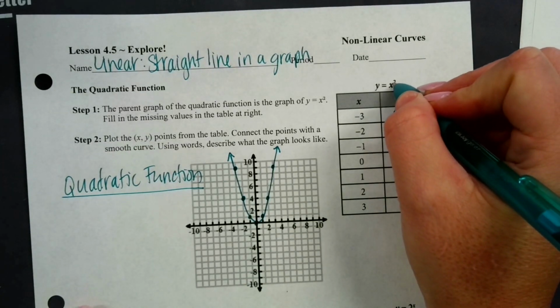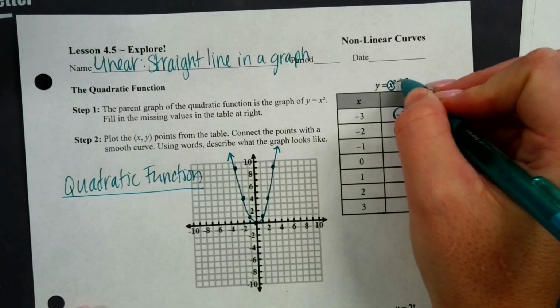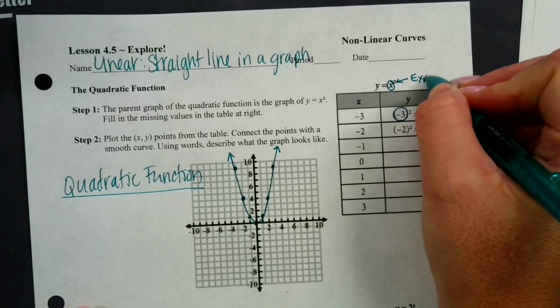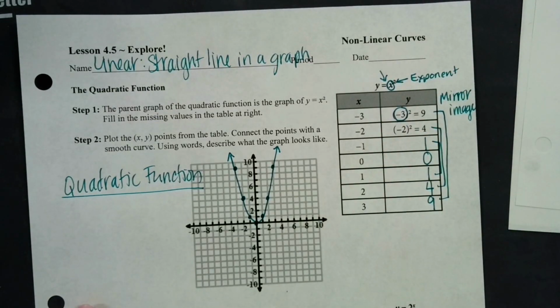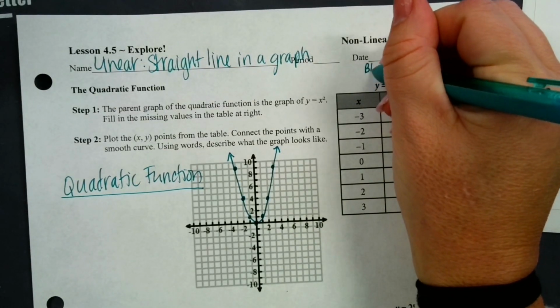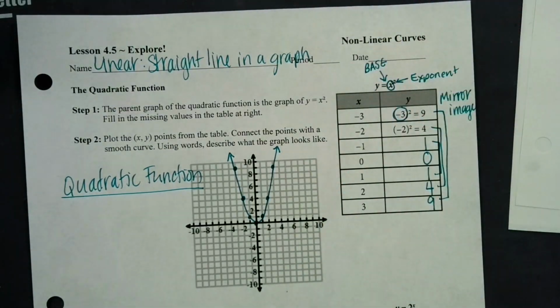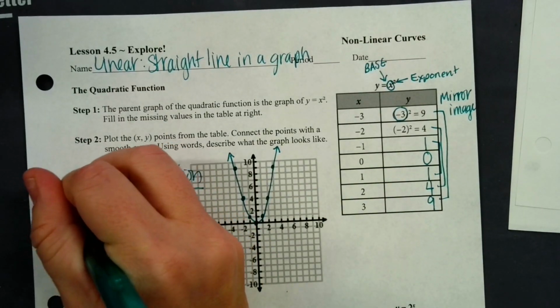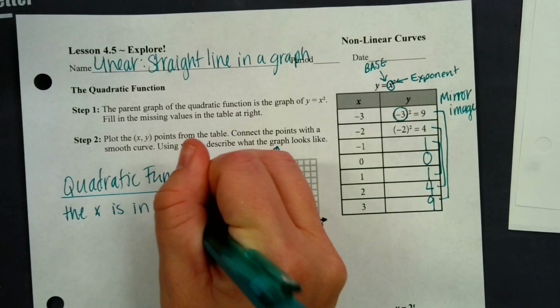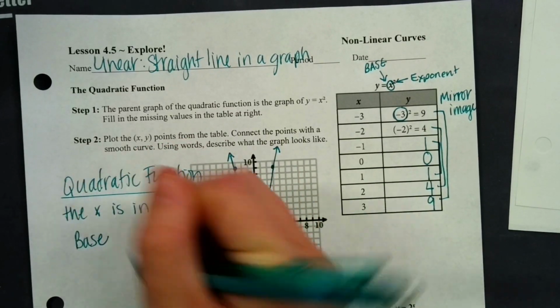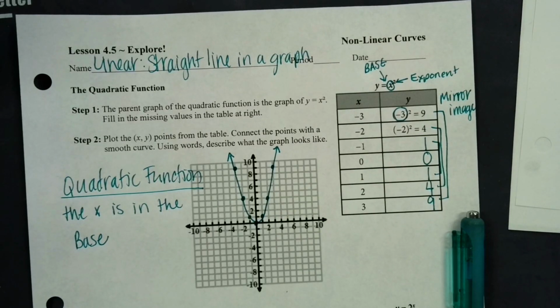And then the last thing I want you to look at is the equation. This 2 is in what we call the exponent. What's the x located in? We call that the base. So in the equation, the x is in the base.